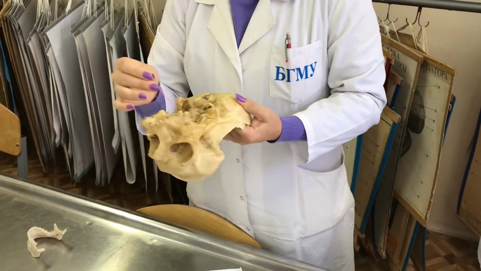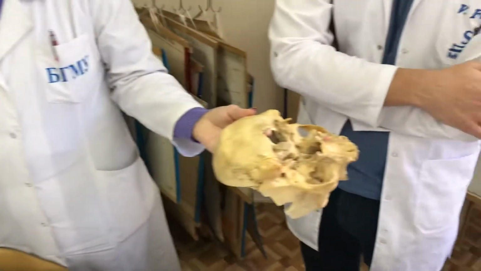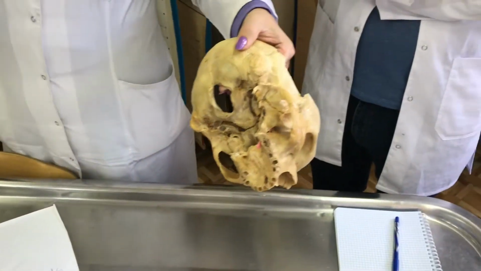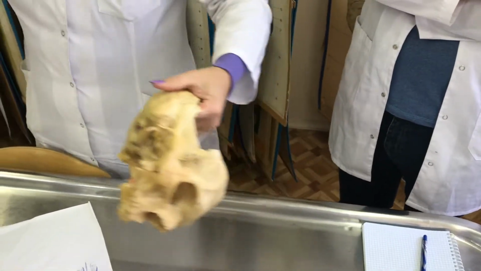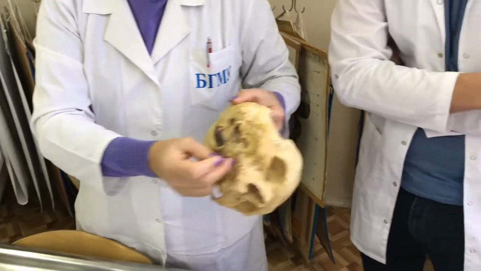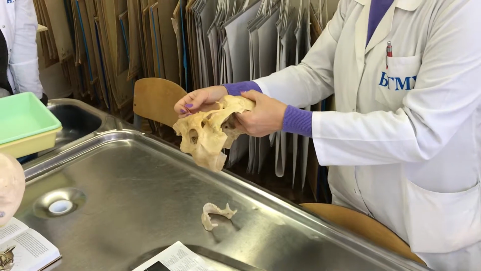Two canals: the greater palatine canal, which you know already, built from the greater palatine grooves of these three bones that make the pterygopalatine fossa.